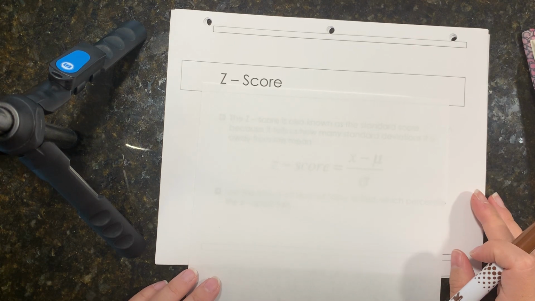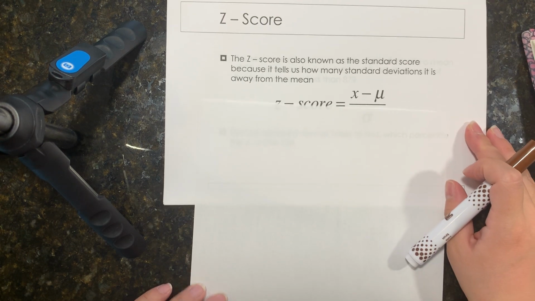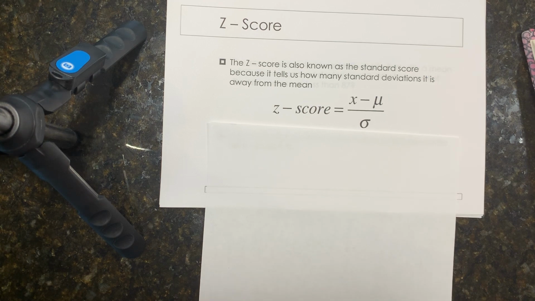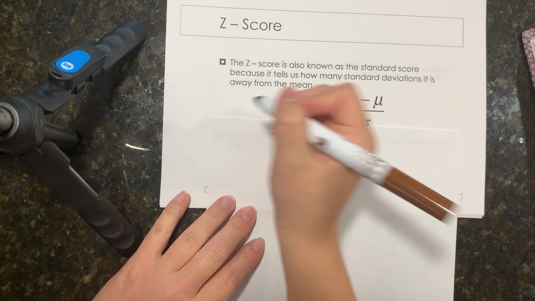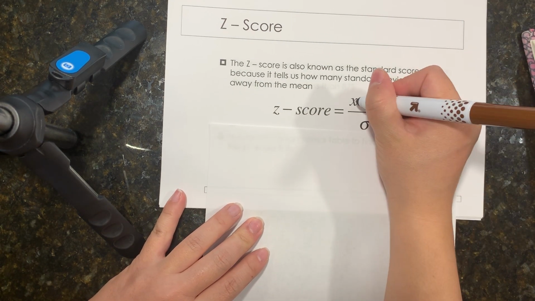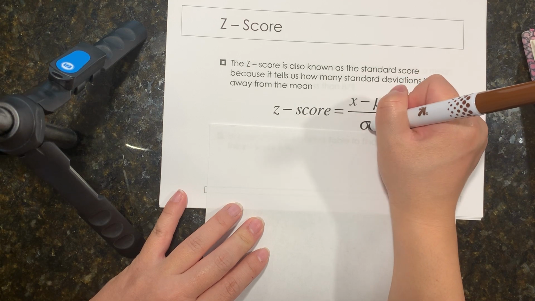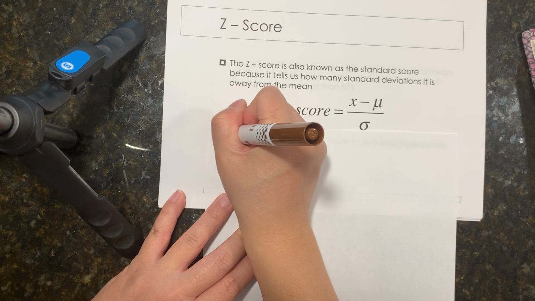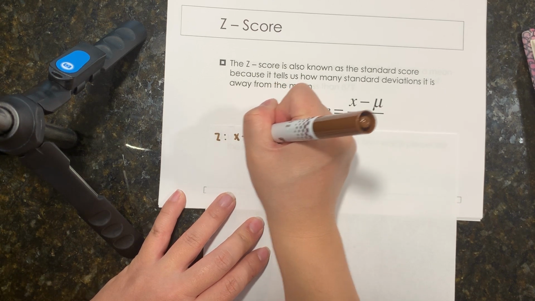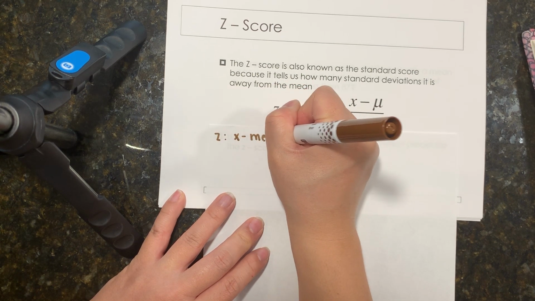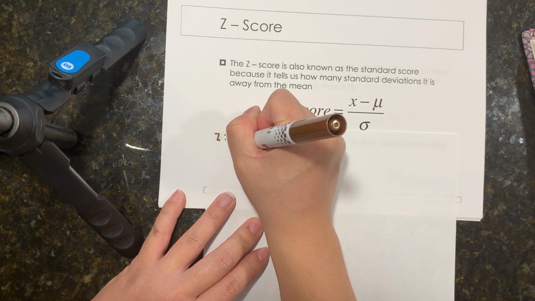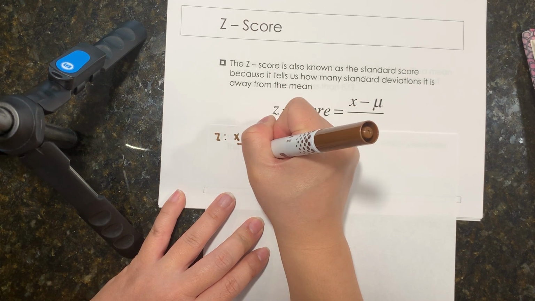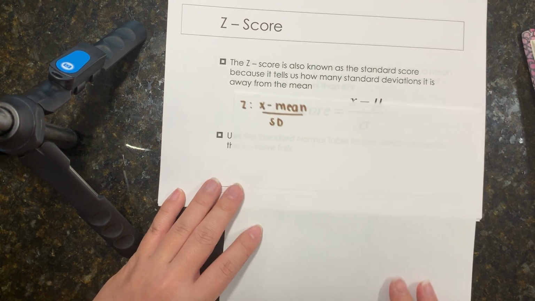Okay. So what we're going to do is we're going to use this equation, which is the z-score equation. The x is going to be the value that we're actually evaluating. This is going to be the mean, and that's the standard deviation. So the z-score would be x minus the mean divided by the standard deviation. And once you get the z-score, that's when you're going to use our chart.